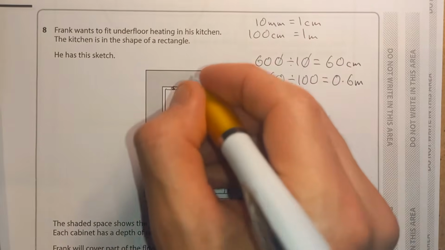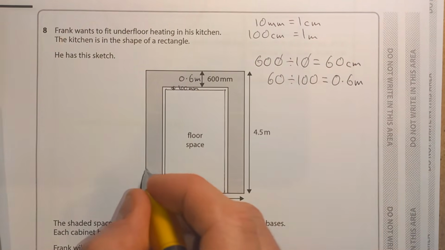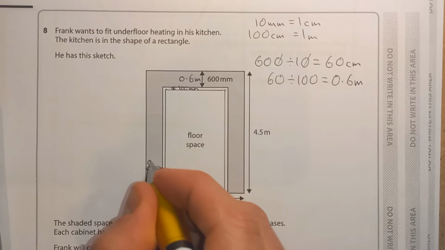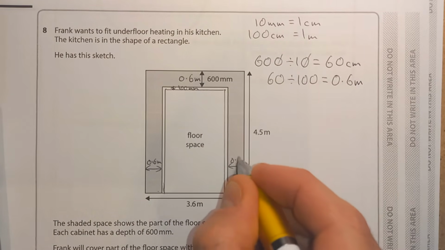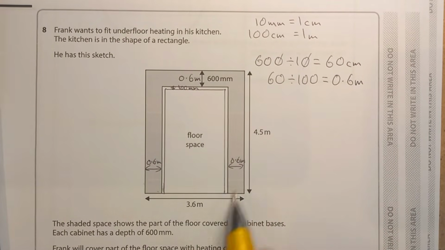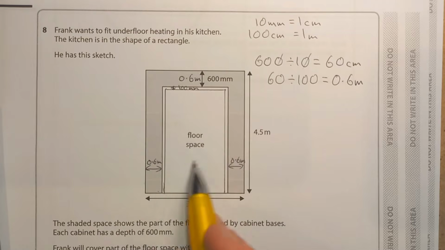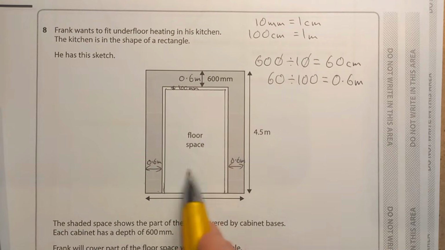Okay, so this is 0.6 meters. And that's going to be the same all the way around. Okay. And the reason we're working these out is because we're interested in this floor space in the middle. So we want to take away these measurements to find out what this rectangle is.